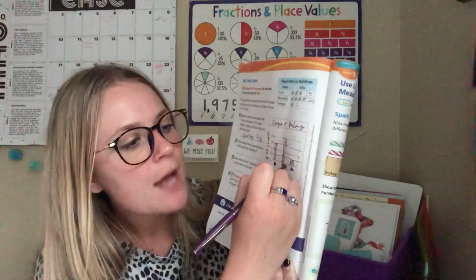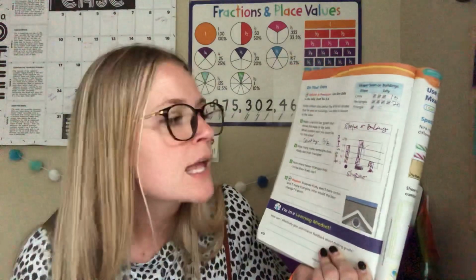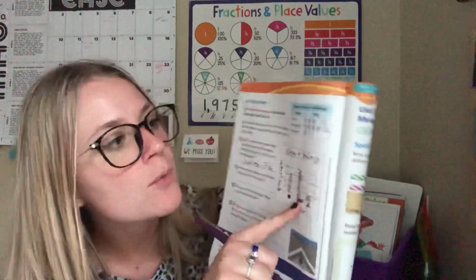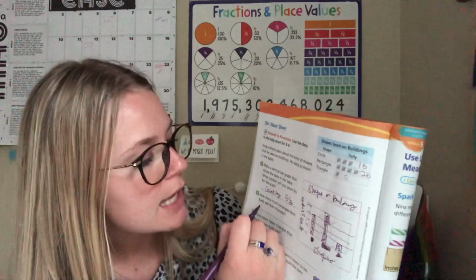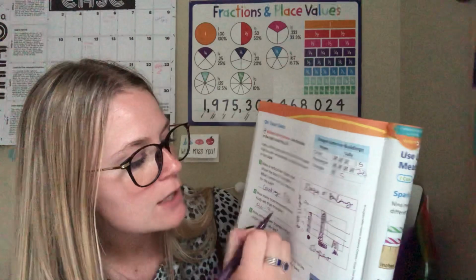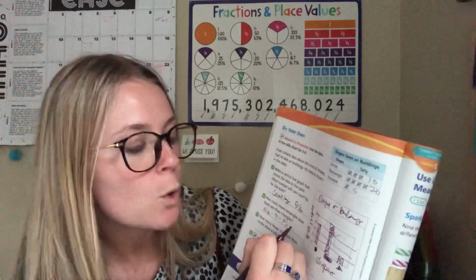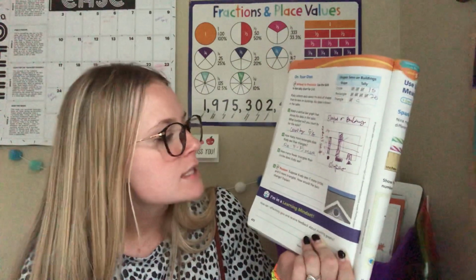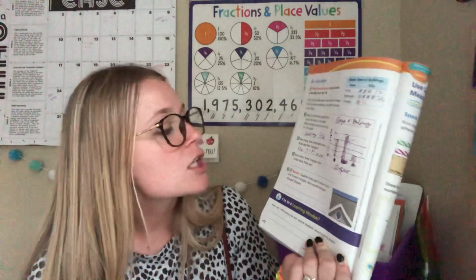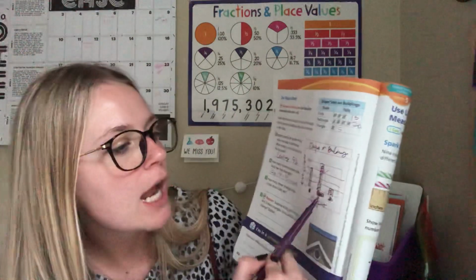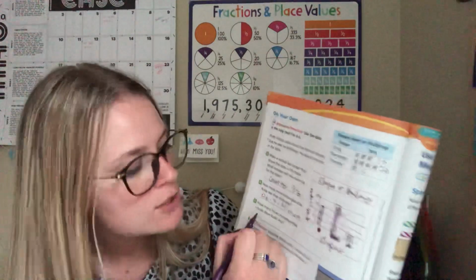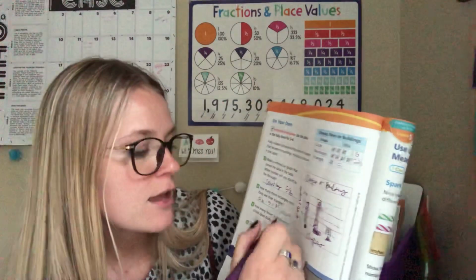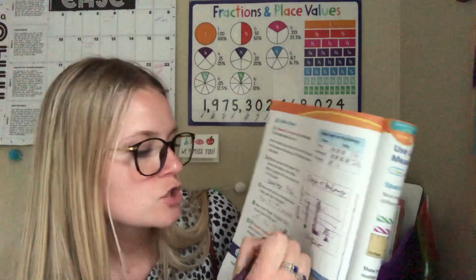All right, number 4 says, how many more rectangles does Cody see than triangles? So again, this is how many more. That's a comparative problem. And so we are going to subtract. So rectangles has more votes. So we'll do 20 minus 5 equals 15 more rectangles. Number 5, how many fewer triangles than circles does Cody see? So again, we're comparing triangles and circles. Circles is greater, so we'll start with that. 15 minus 5 equals 10 fewer triangles.